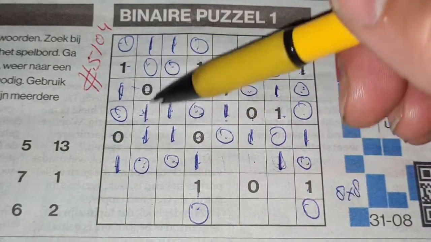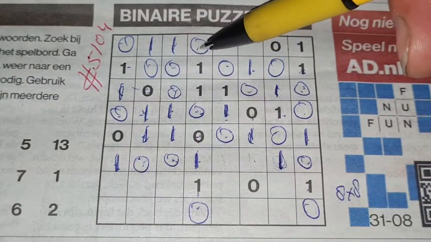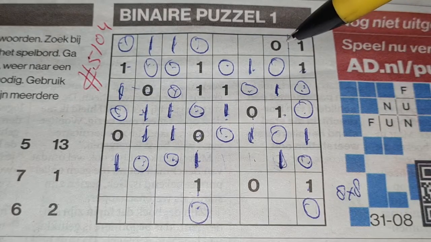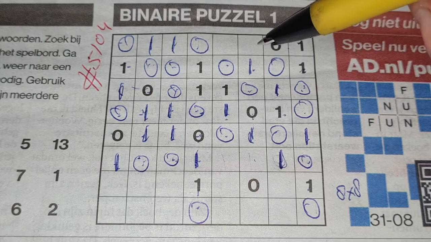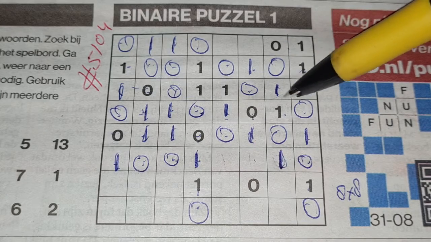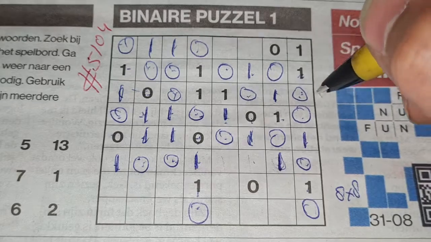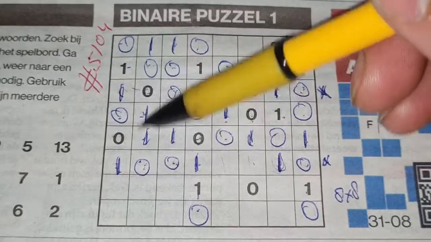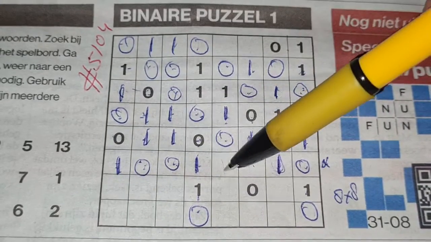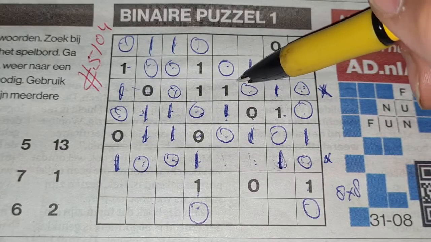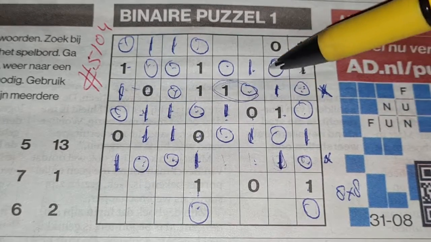1, 2, 3. 1 column. 2 columns. We have 2 columns. I think we need to compare with the rows. This row and that row. Alright. 1, 1. Oh. 1, 1. Empty box. 1, 1. Oh. We need to switch those 2 digits.